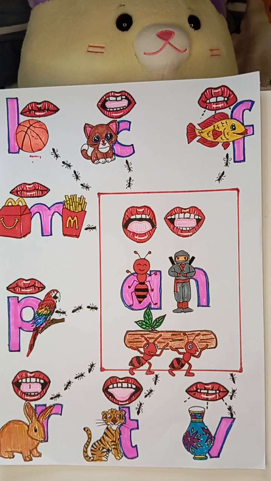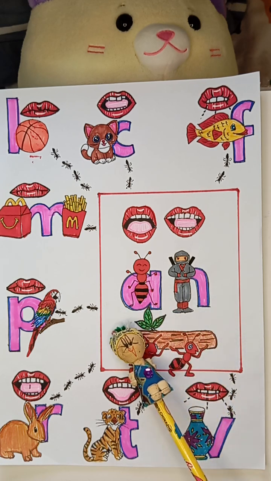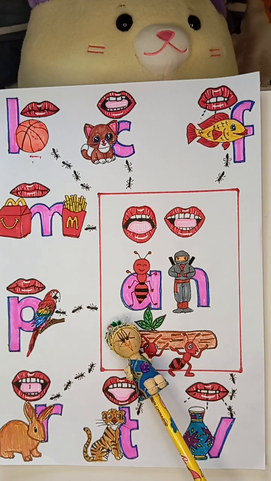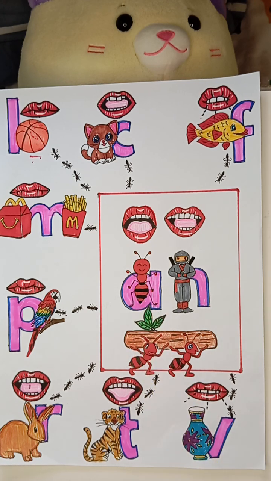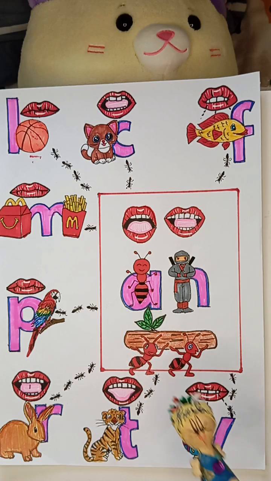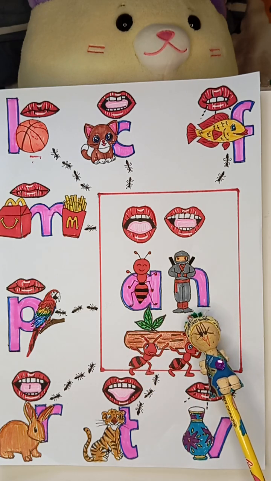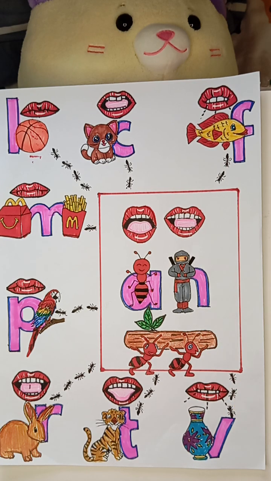Now it's time to learn how to blend the sounds of the letters A and N. This is the letter A. The sound of the letter A is A, as in ant. Pretend the ant is biting your legs and saying the sound of the letter A 3 times. A, a, a. This is the letter N. The sound of the letter N is like a ninja ready to attack. Can you say the sound 3 times with me?